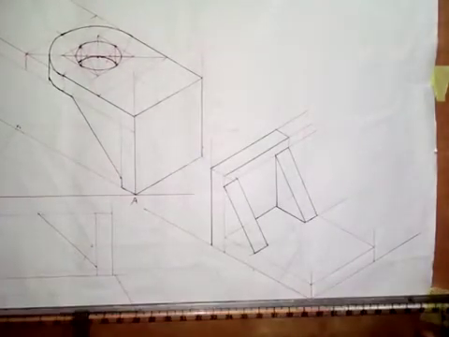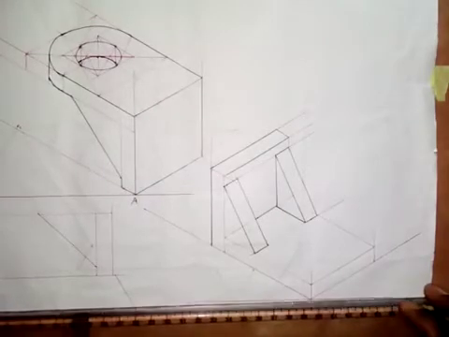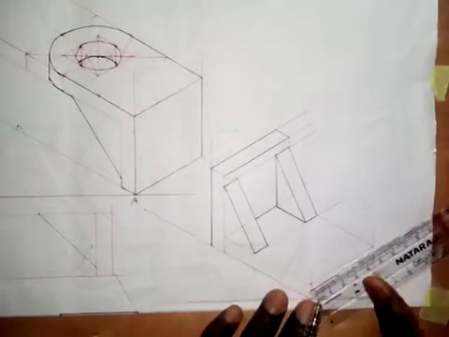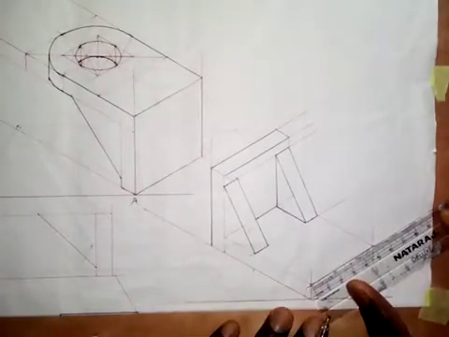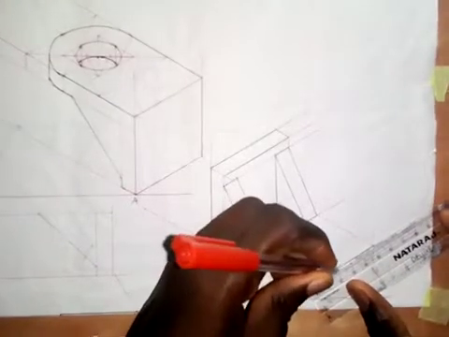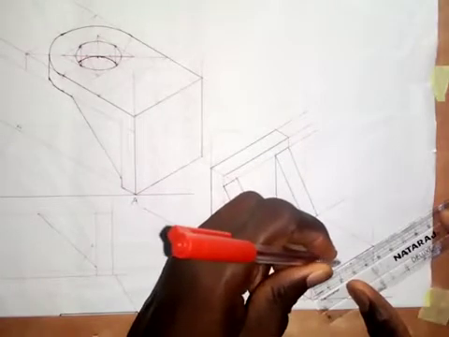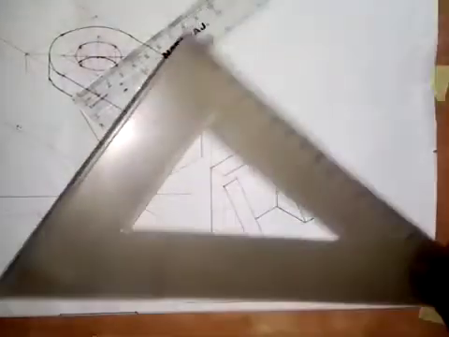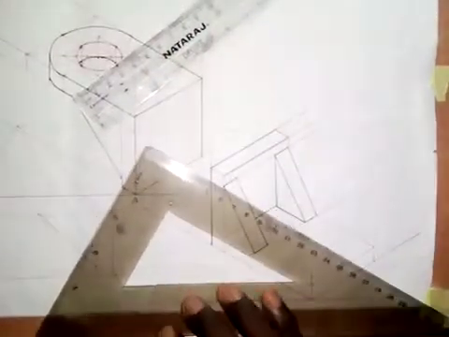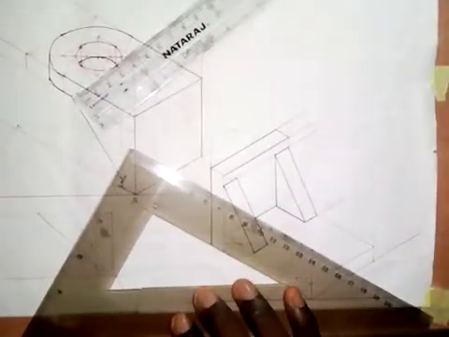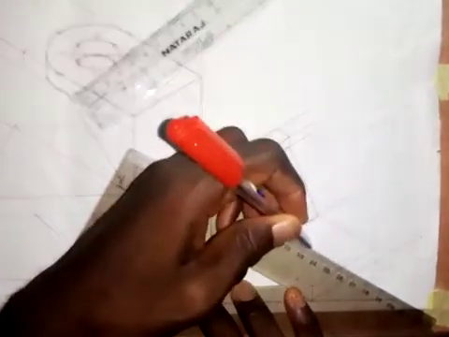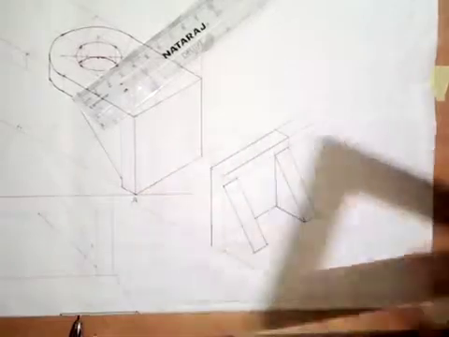arc. So what I'm going to do here is I need to divide this into 2. So 50 by 2, that will give us 25. So this is 25 millimeters here. So I will draw this line. Okay, so I will draw a center line here like this.